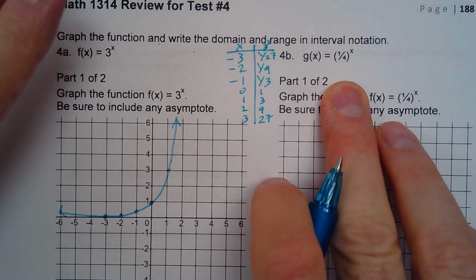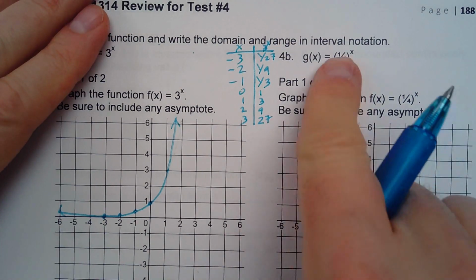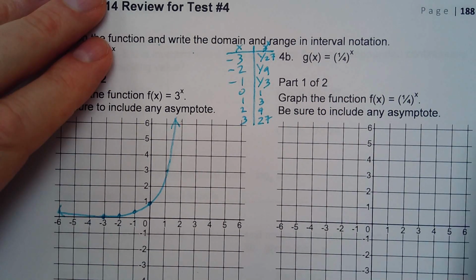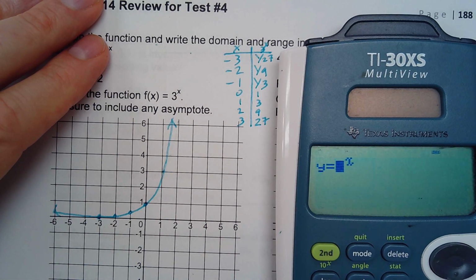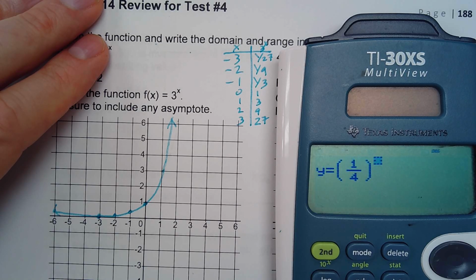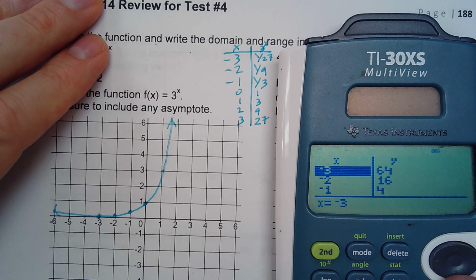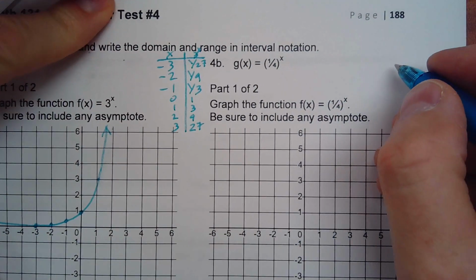And this is going to be very similar, except it's a 1/4, so it's going to be reflected around. But again, if you want to do that table really quickly, I can do parentheses 1/4, close parentheses, caret x, enter. And I'm going to start this at -3 again. And then I could just write down the values. So I'll make a little table over here.